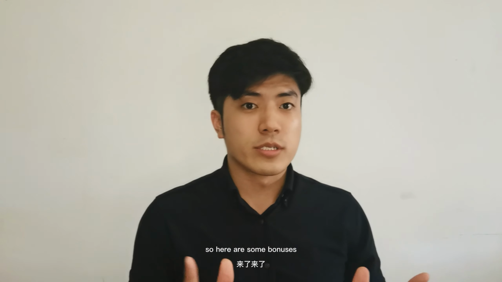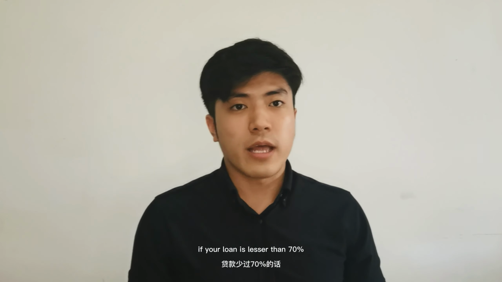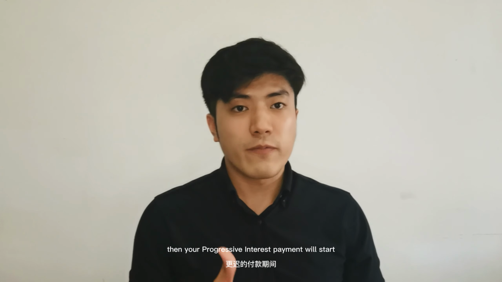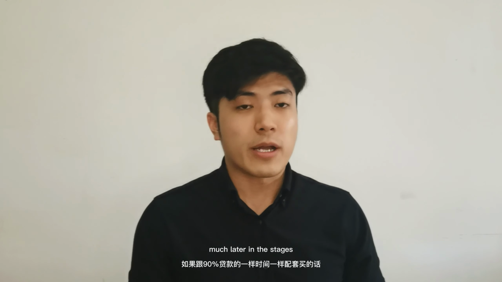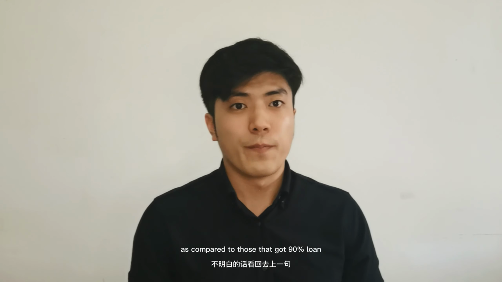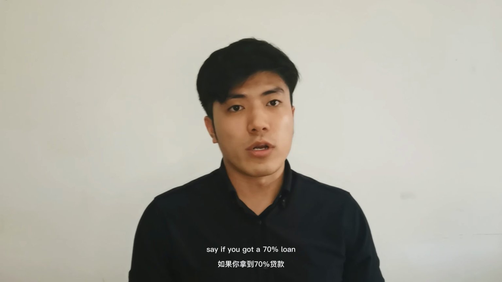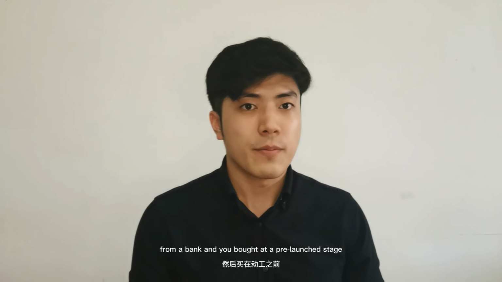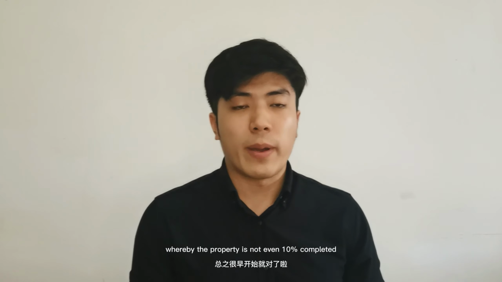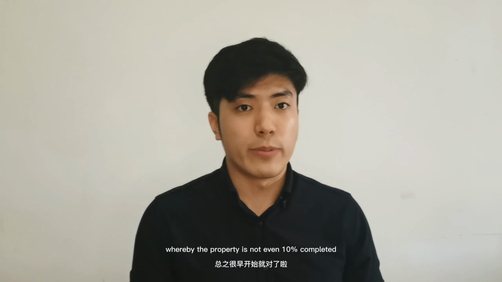So here are some bonuses. If your loan is lesser than 70% that you got from the banks, then your progressive interest payment would start much later in the stages as compared to those that got a 90% loan for the same development. Say if you got a 70% loan from a bank and you bought at the pre-launch stage, also pre-construction stage, whereby the property is not even 10% completed.